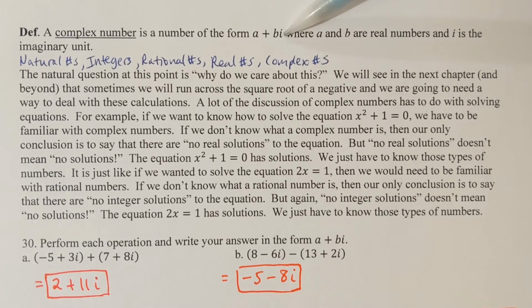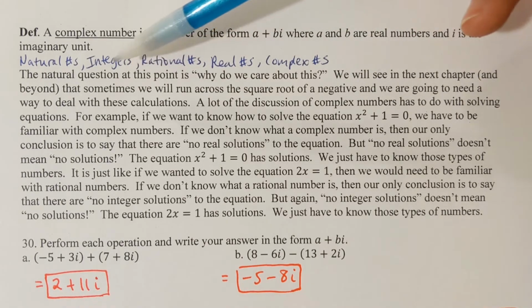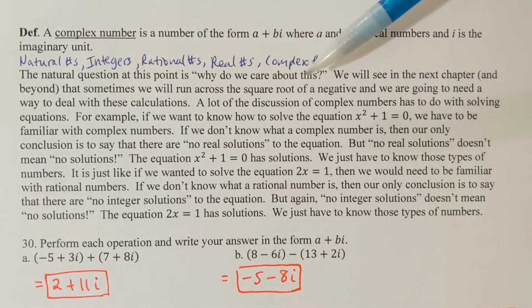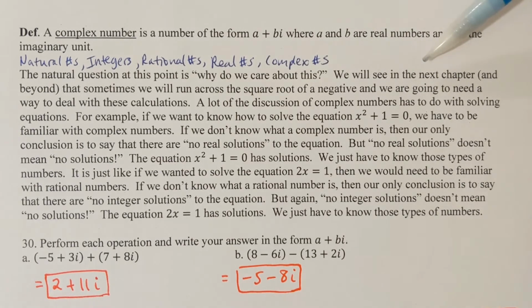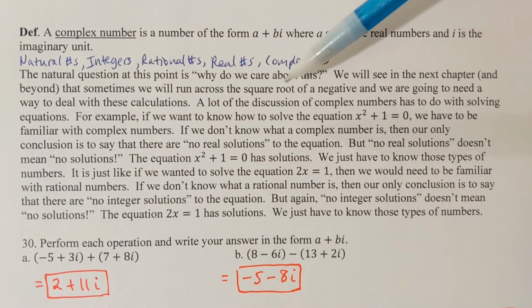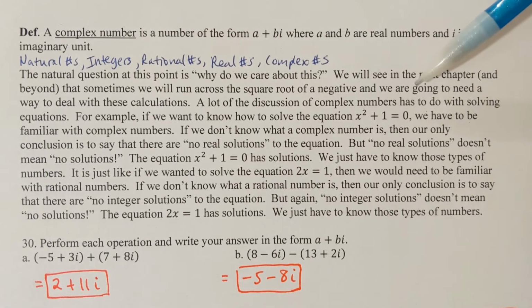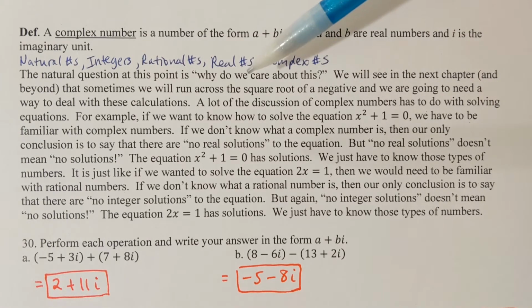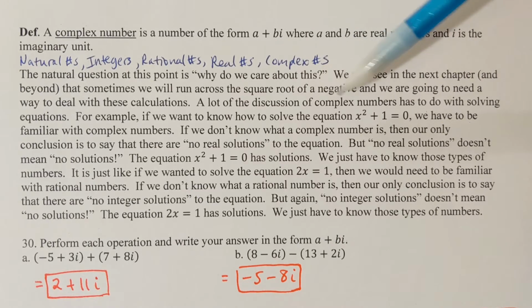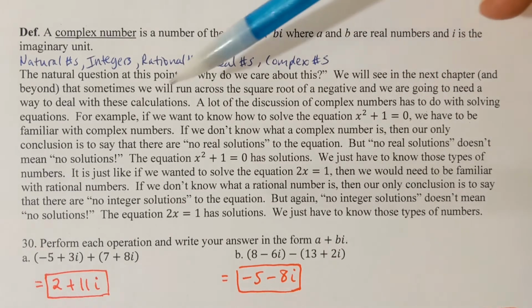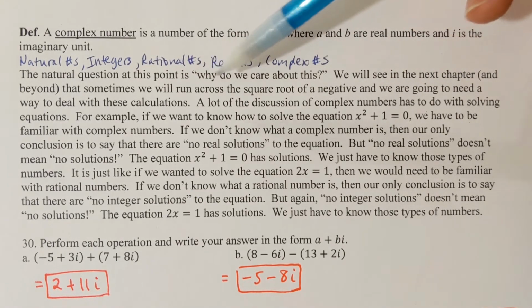Okay, now the natural question next is, why do we care about all this? Like, what's the point? Well, we're going to see in the next chapter, and beyond that, sometimes we're going to run across the square root of a negative, and we're going to have to deal with these calculations. So we're going to have a plan in mind. A lot of the discussion of complex numbers has to do with solving equations. That's why we care about this.